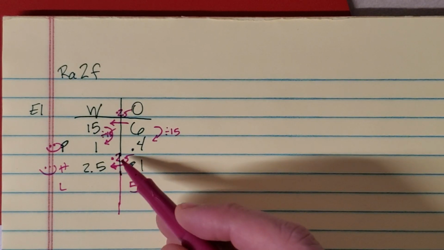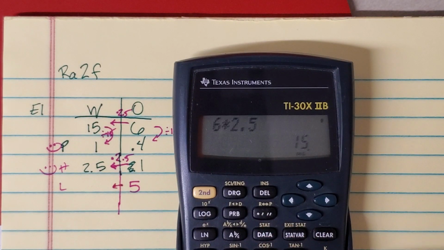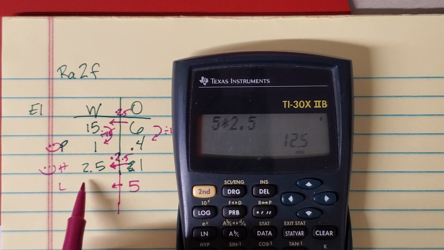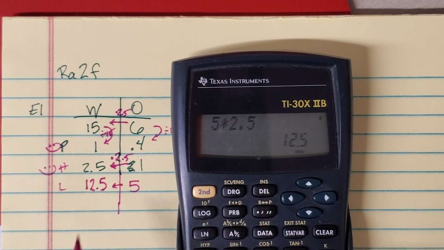Either way, I'm going to go ahead and times by 2.5. 5 times 2.5 is 12.5 cups of water, Lynn. Just for funsies, we could do 2.5 times 5 this way. Boom, still get 12.5. Yay for us.